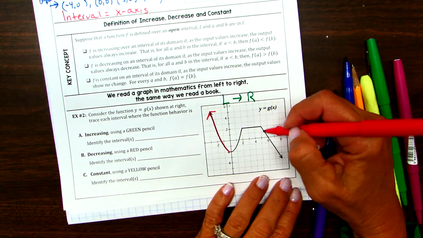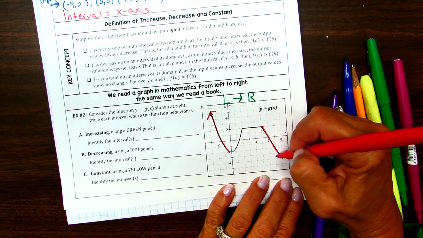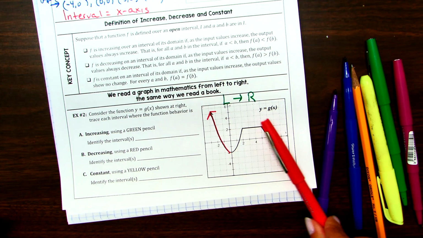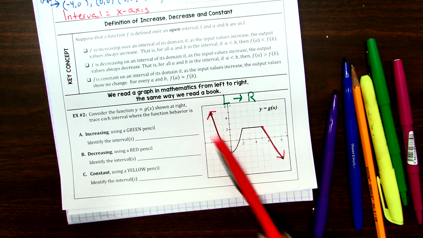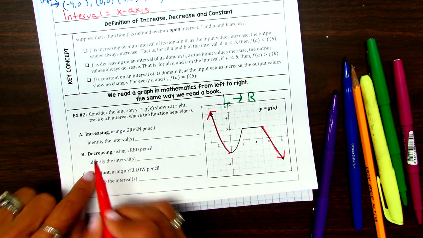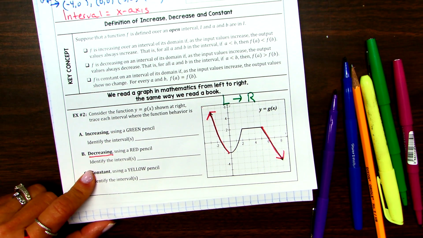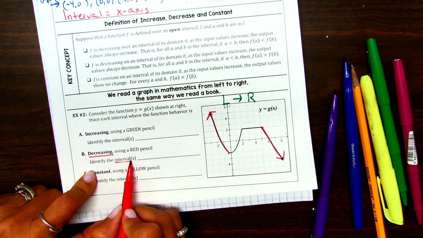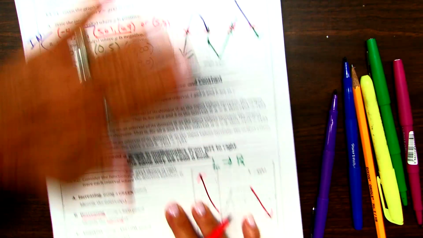So let me just go ahead and finish with decreasing. You can be above or below the x-axis. It's literally where you have a negative slope is kind of what you're thinking. Left to right, going down is decreasing. And we're going to name our interval. The word interval always means x-axis. Same exact way as we did up here.